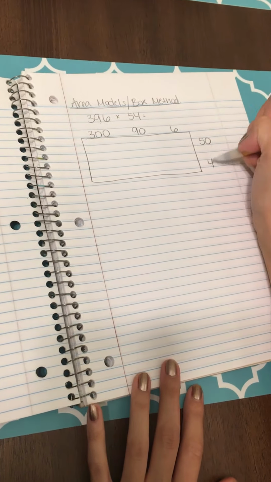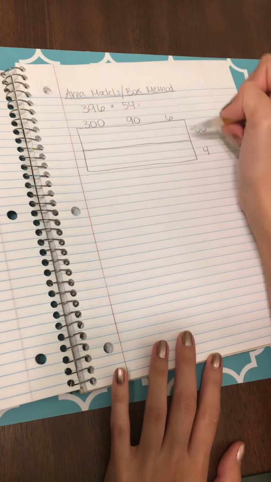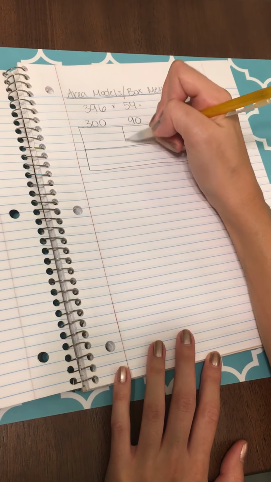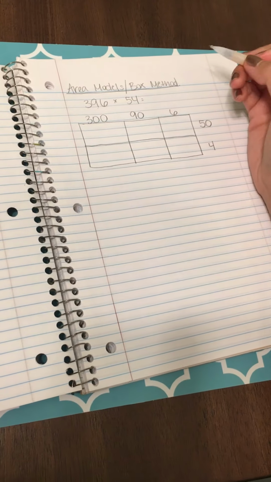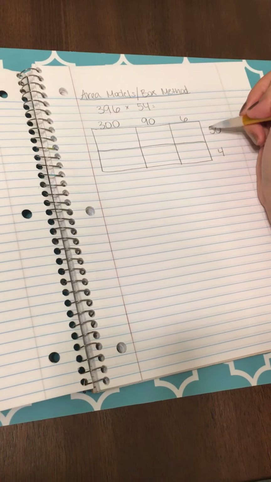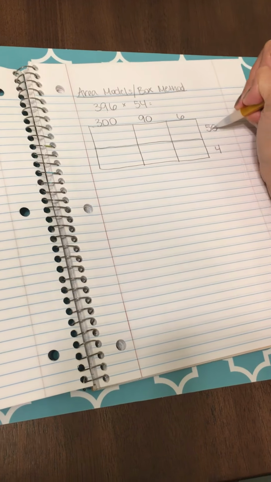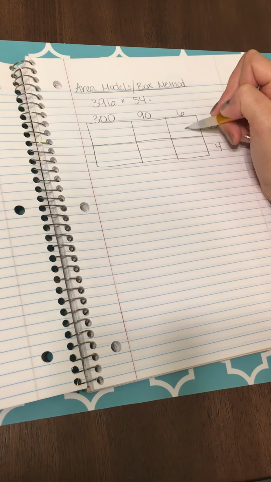Since there are two numbers on your side, you're going to divide it so you have two boxes. And there are three numbers going across the top, so you're going to divide it into three boxes on the top. So this is why it's the box method or area models. So then you're going to start multiplying your numbers. So 6 and 50 are making up this box. That's where these boxes meet.